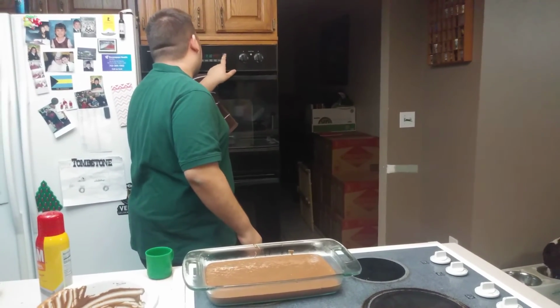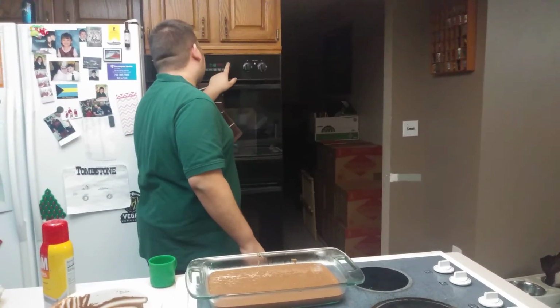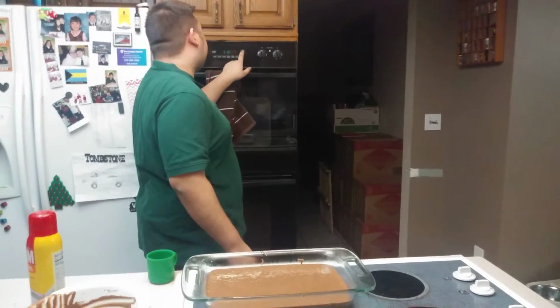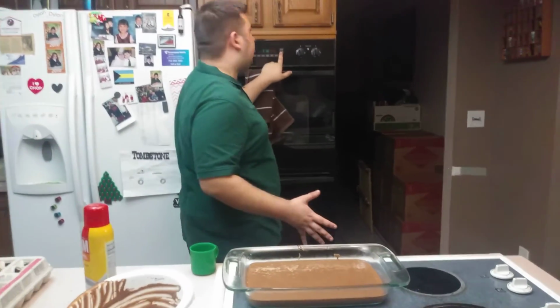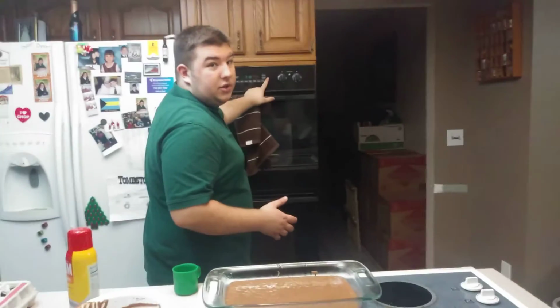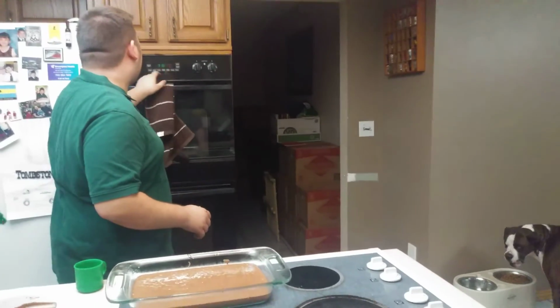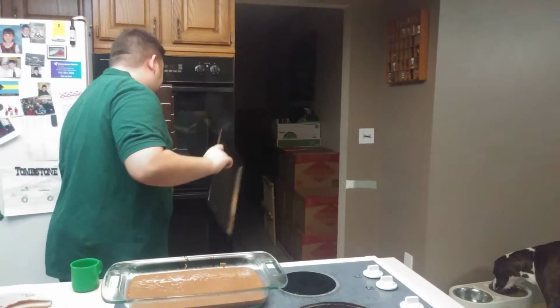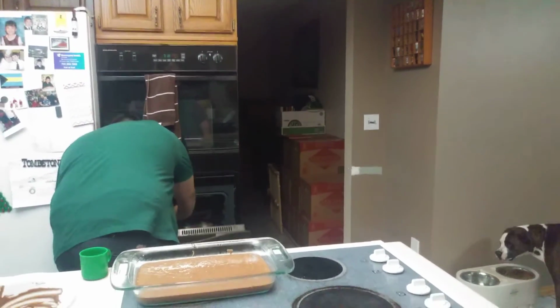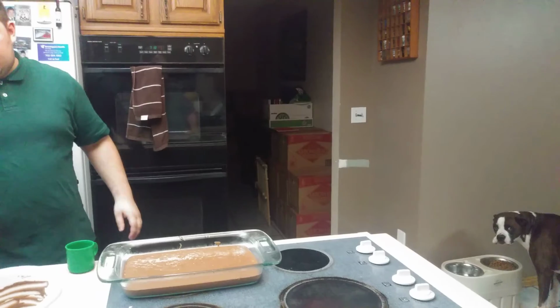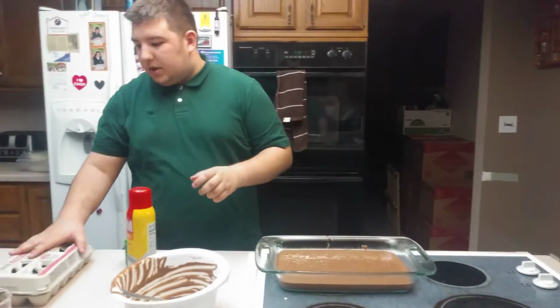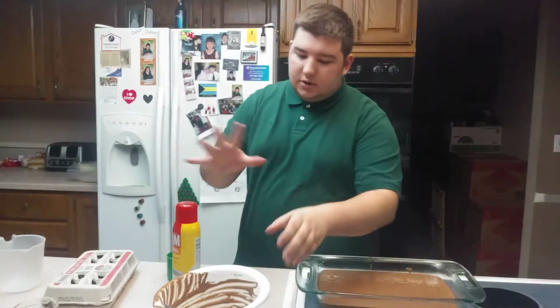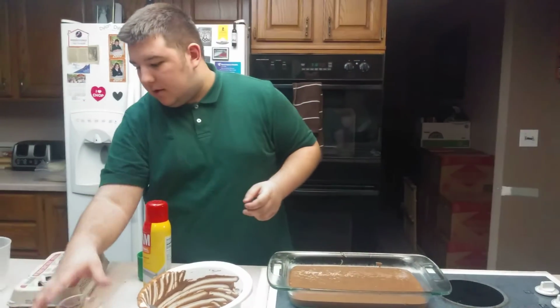You then bake it at 350 to 375. It just depends on how long you want to cook it for, but normally it should take 15 to 20 minutes in total. You want to make sure that you have nothing in the oven, like I do now. And that should be about it, but you gotta clean up all this stuff.